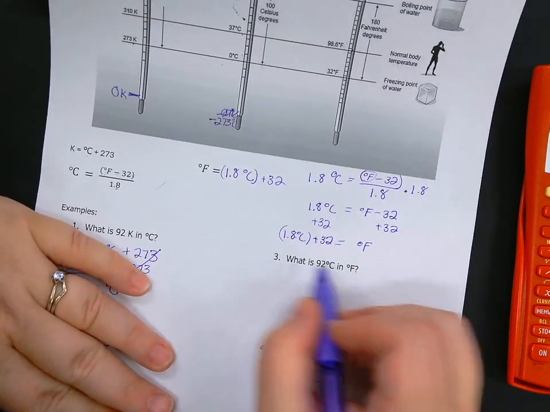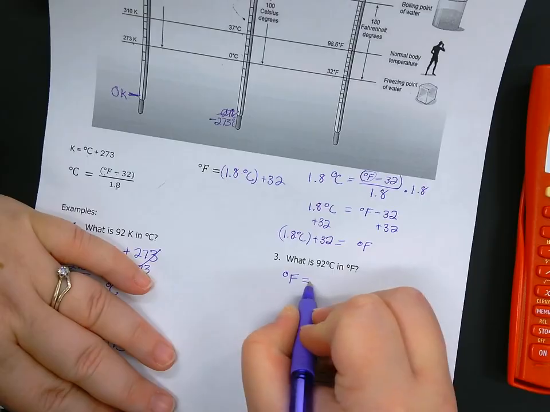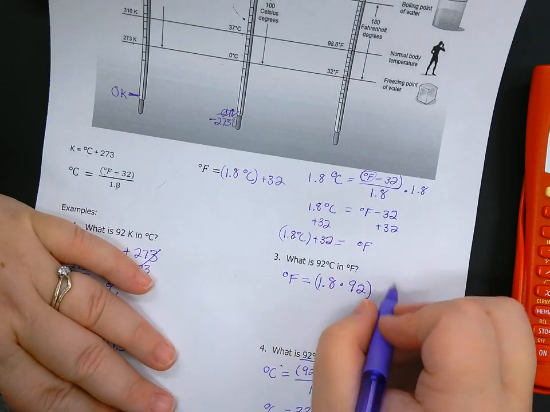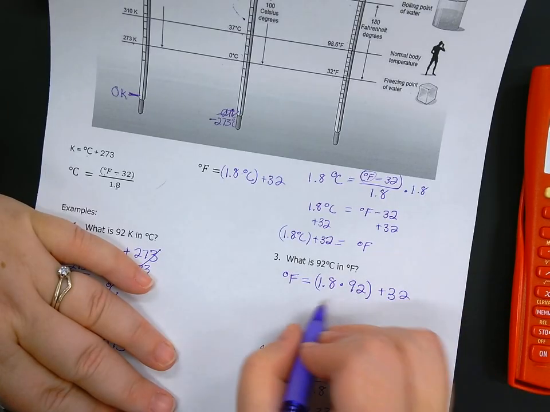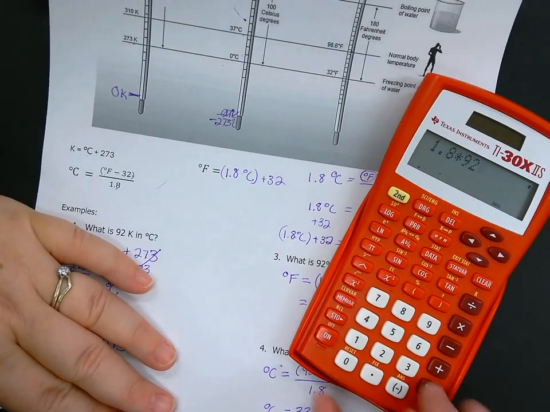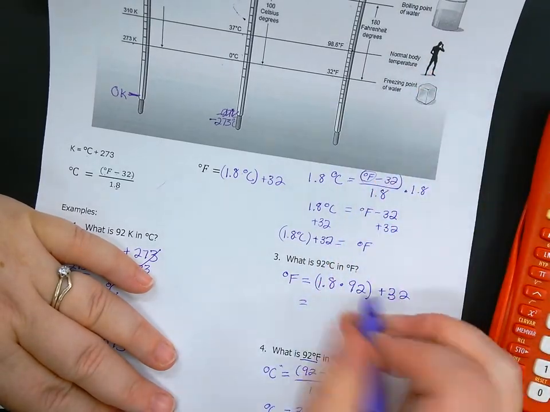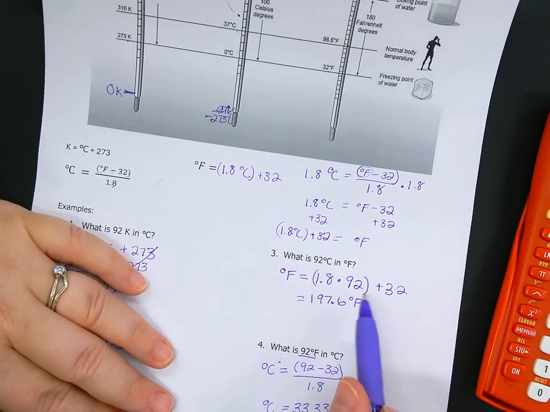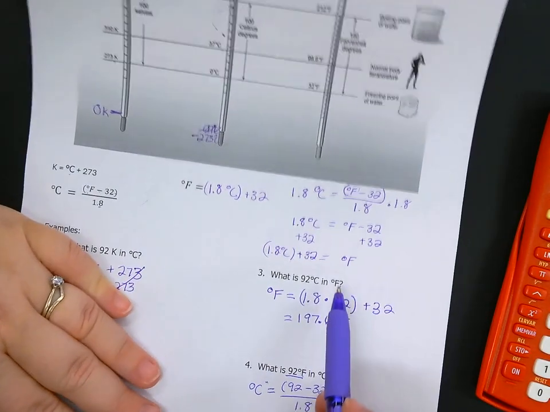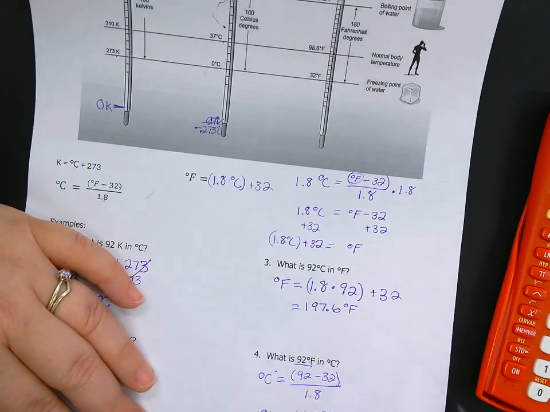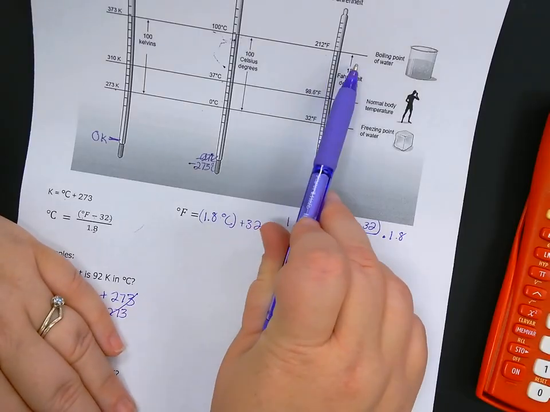Okay, so we can do that here. So we want Fahrenheit. So we've got 1.8 times our degrees Celsius, which is 92 here. And then we're going to add 32 to that answer. So 1.8 times 92. I like to just enter that in my calculator and get an answer. And then I add my 32 to that answer. So 197.6 degrees Fahrenheit. So if we're at 92 Celsius, that's a pretty high number. Again, that's very similar to our boiling point of water that's getting close. It's going to be 197.6 degrees Fahrenheit. So you can see that's almost at boiling point here.